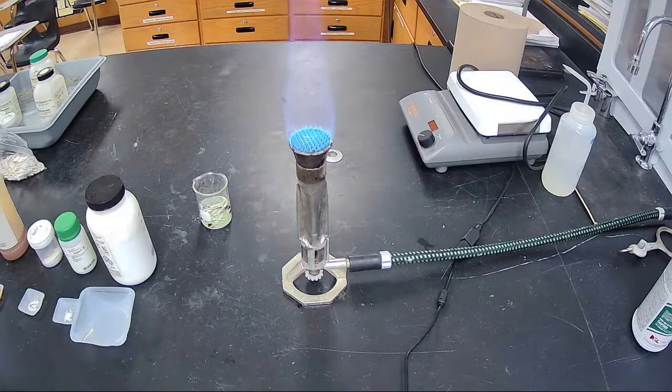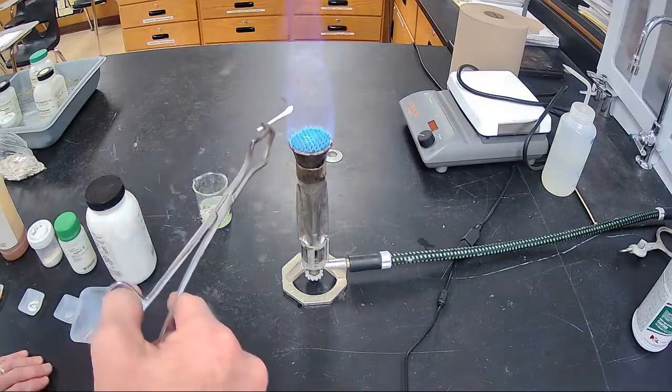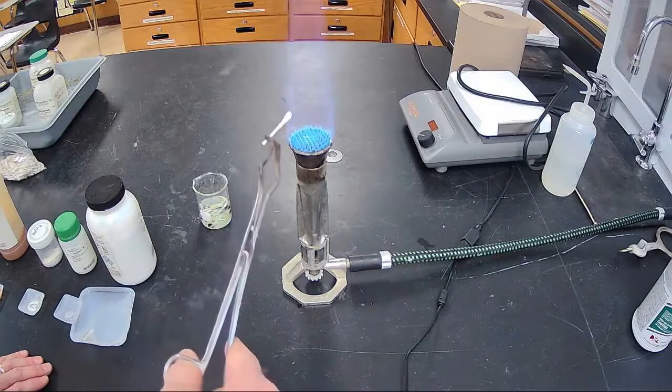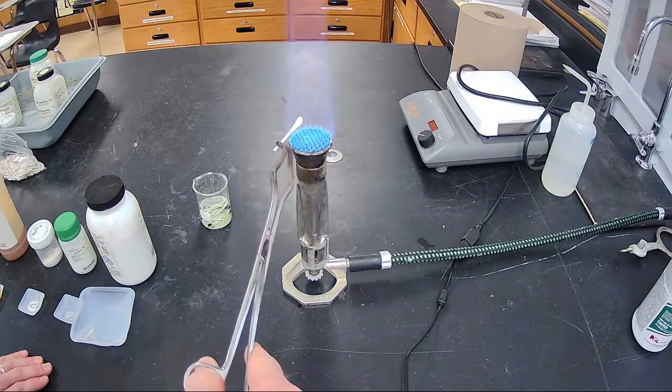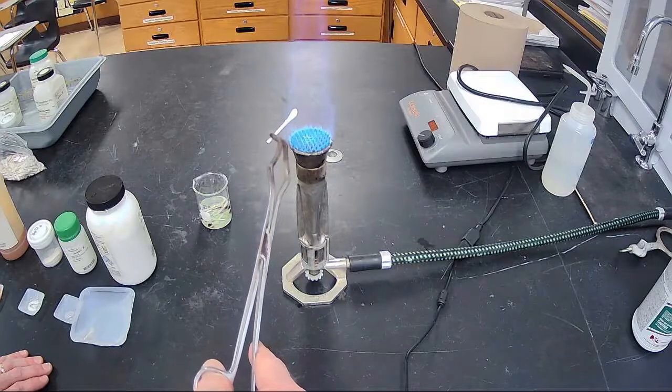Number 8. The salt starts to ignite here on number 8. This one is really faint, kind of hard to see.